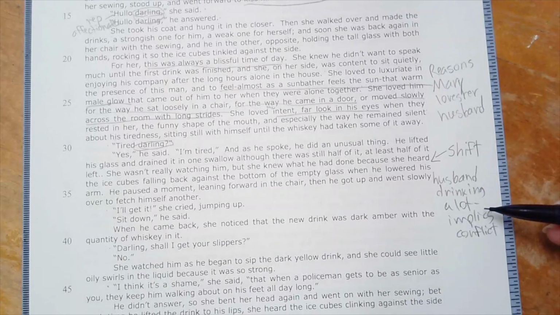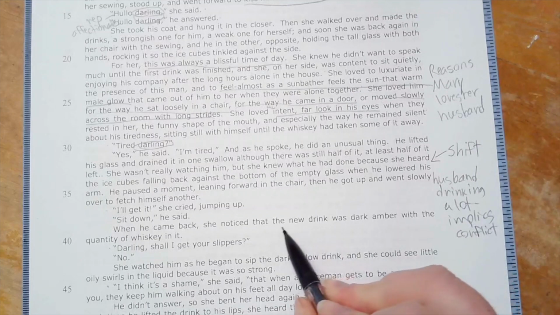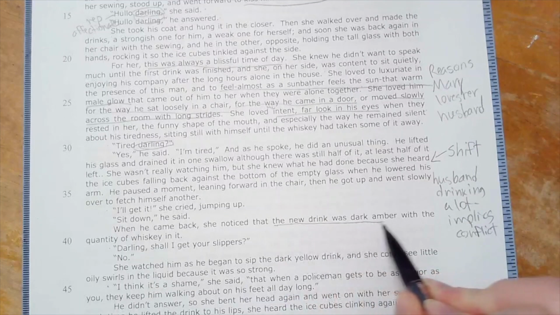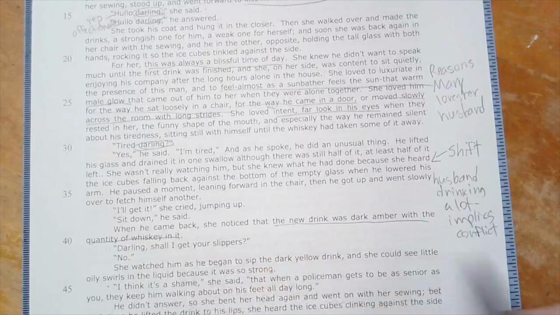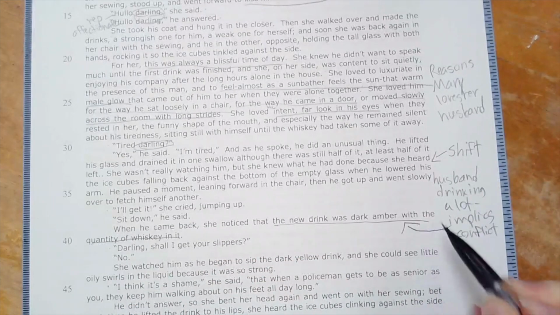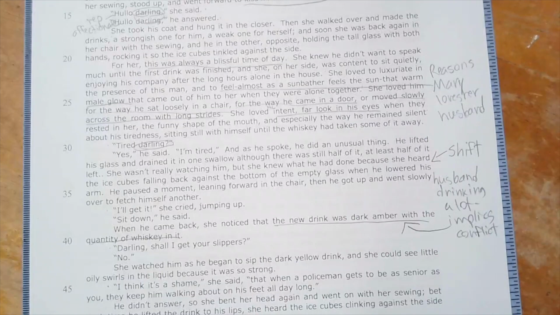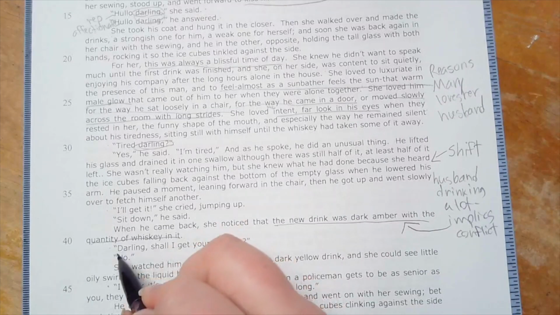Oh, so it's saying that there's quite a lot of alcohol in it. So this idea of the stressful time with her husband is being emphasized here. Darling again.